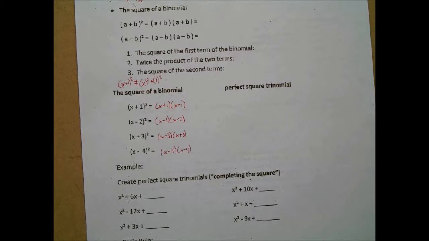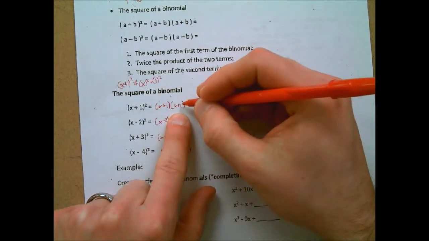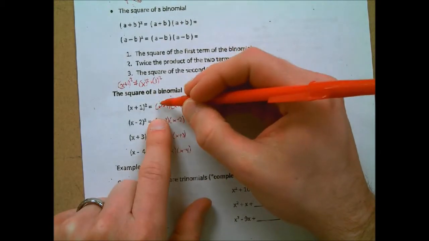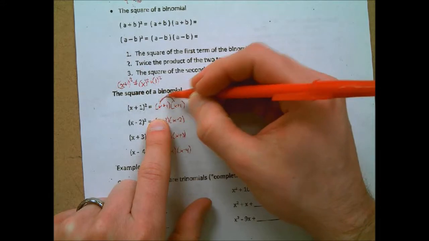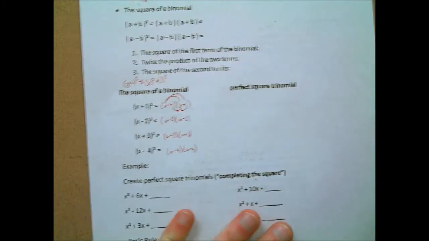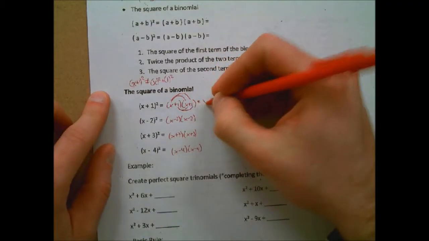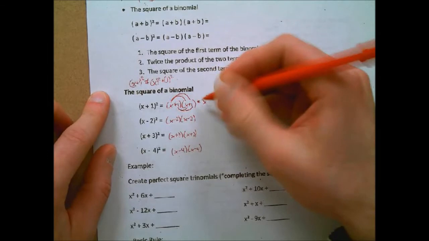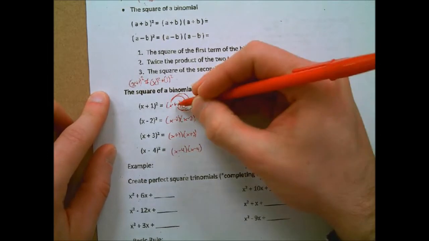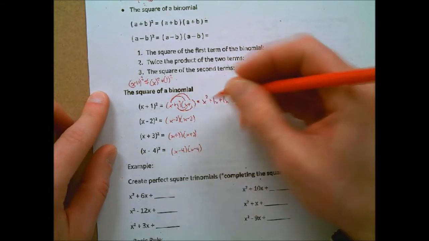Let's simplify a few of these and see if we can see a pattern arise. So x plus 1 times x plus 1, well, we have to FOIL this, or you can do the distribution. So we do x times x, x times 1, 1 times x, 1 times 1. What is x times x? x squared. What's x times 1? 1x. Then 1 times x, another 1x, and then 1 times 1, 1.